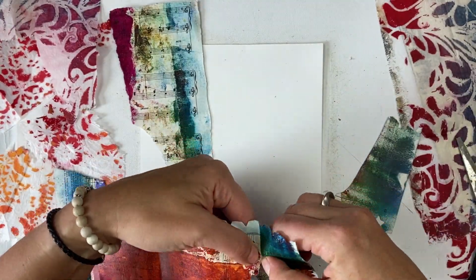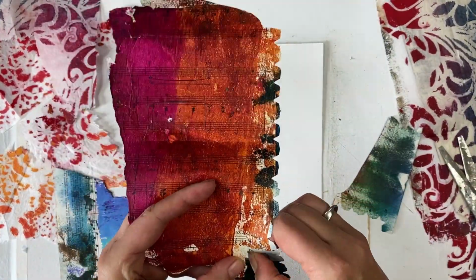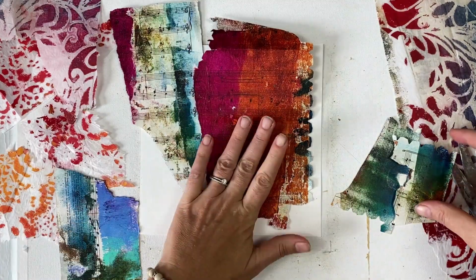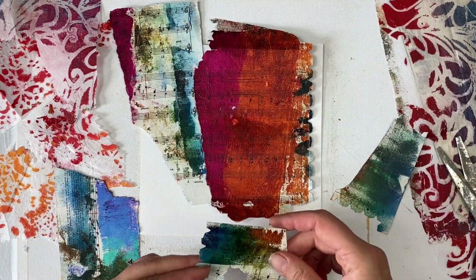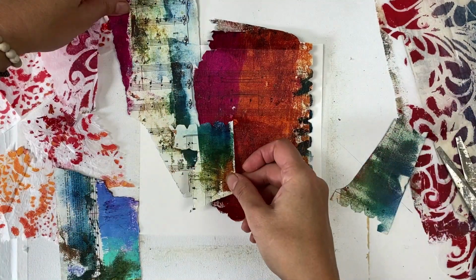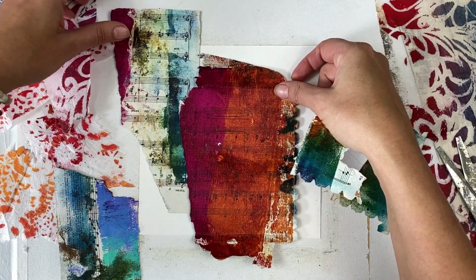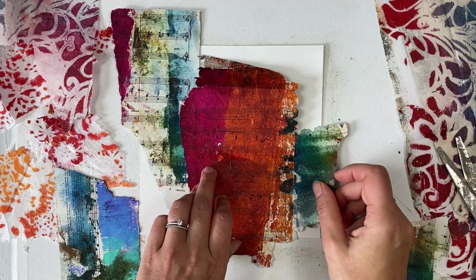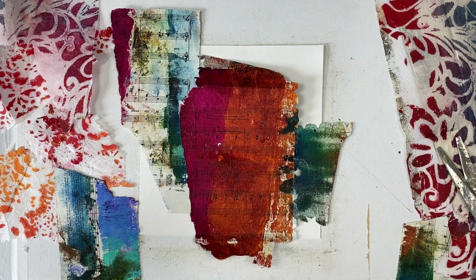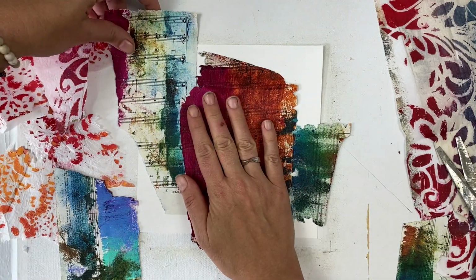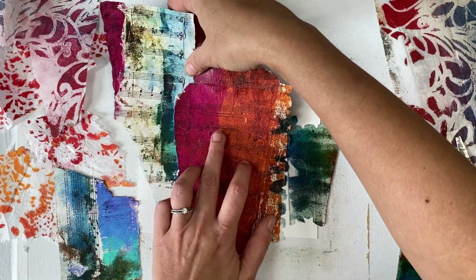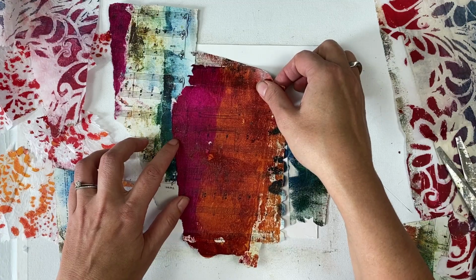Another great contrast here is this big red-orange shape beside the small green shape. All these shapes are different in size and color, but their values are very similar.